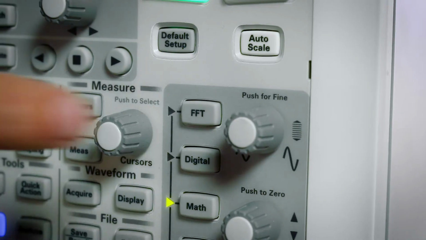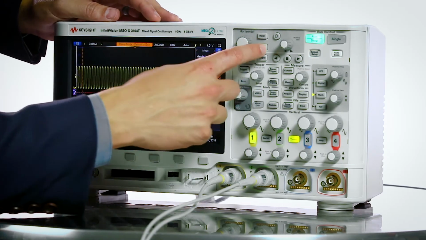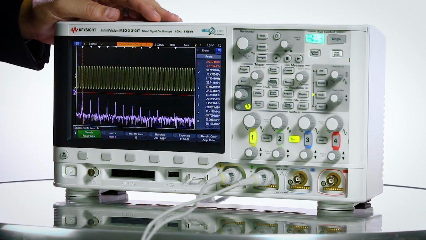Another helpful debugging tool is the hardware accelerated FFT. On the 3000T, your FFT and analog channels are time correlated. You can also make gated FFT measurements using the cursors or zoom mode. This allows you to analyze the frequency components of specific portions of your signal. You can also identify and search for frequency peaks.